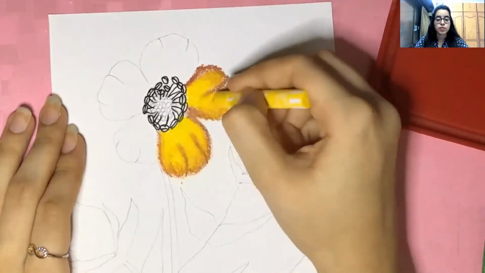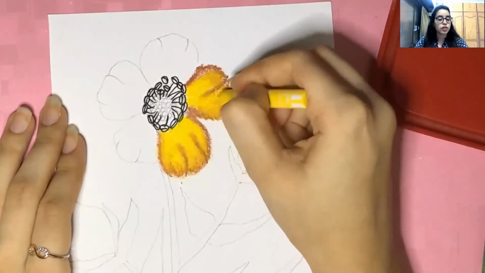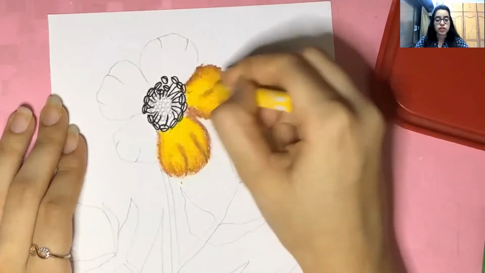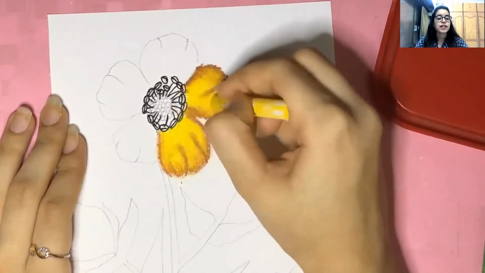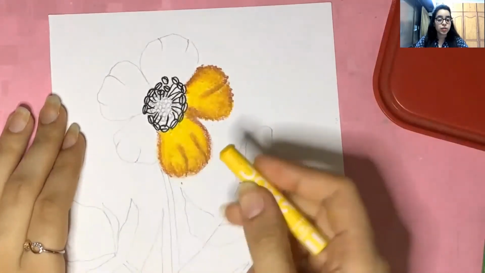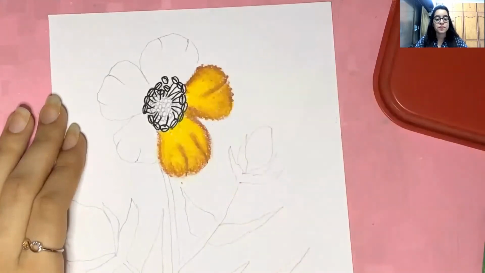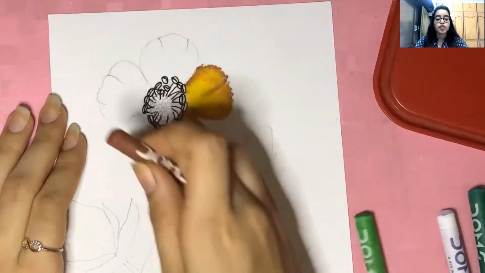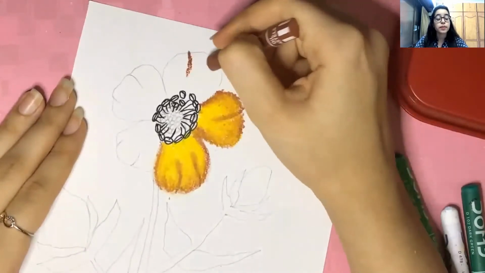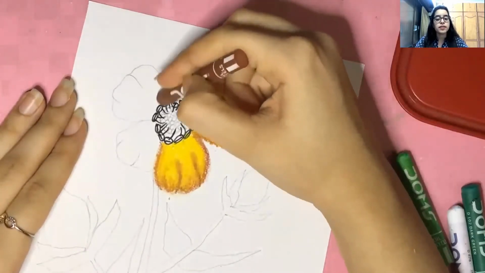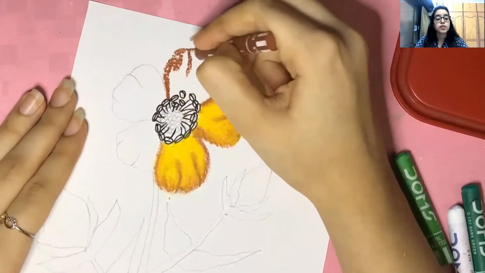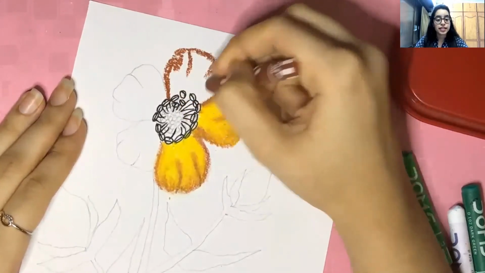So this seems to be pretty easy as compared to the earlier classes, but it's just because of the earlier classes and the techniques that we learned that this seems to be easier to us. So again, just going to follow the similar process for the other petals. In case you have missed it, you can just observe it again on your screen.